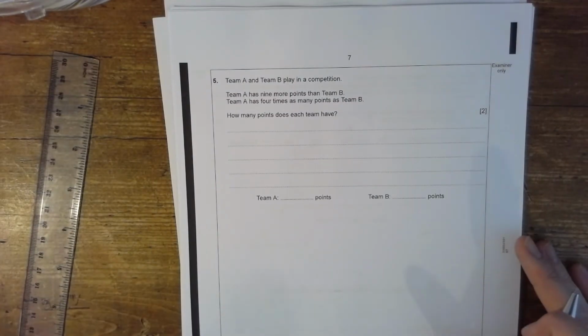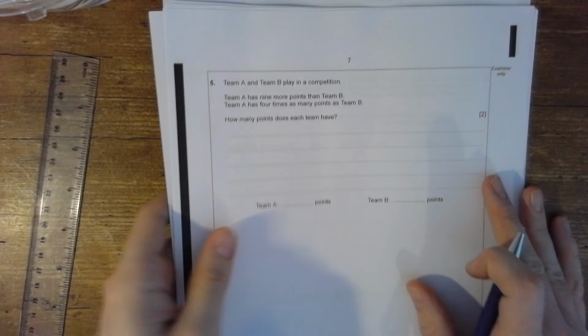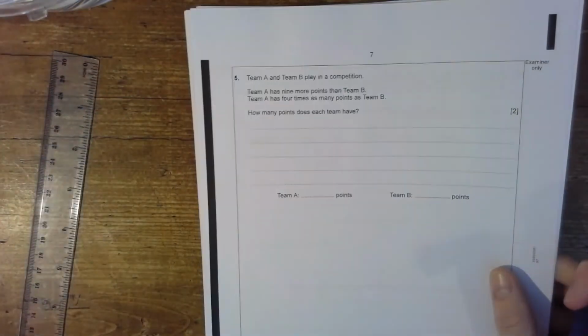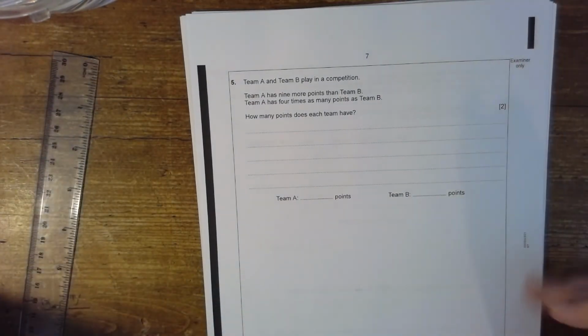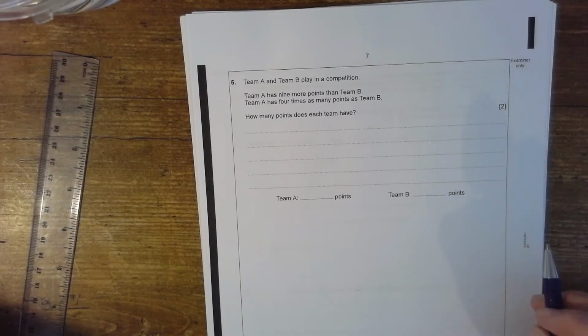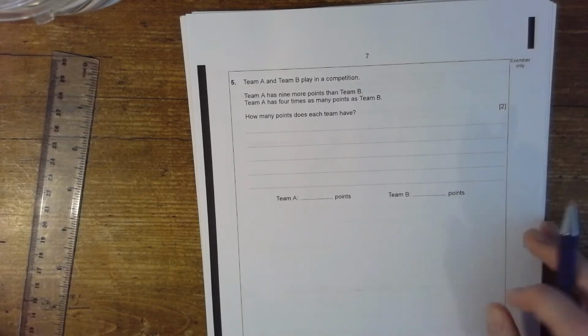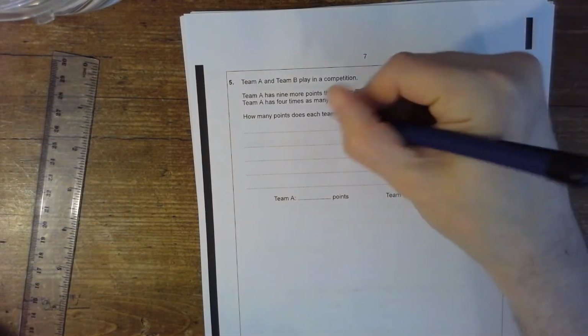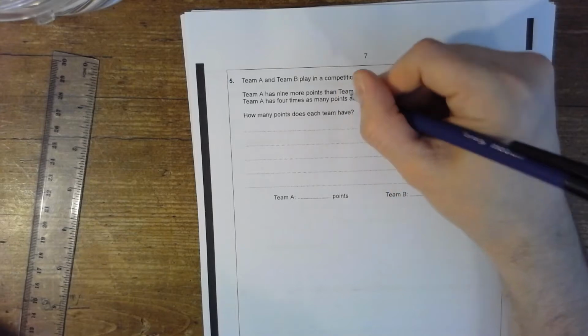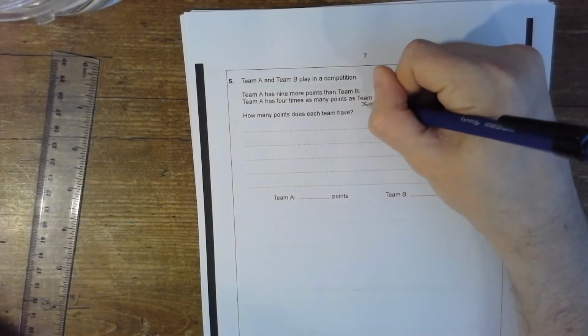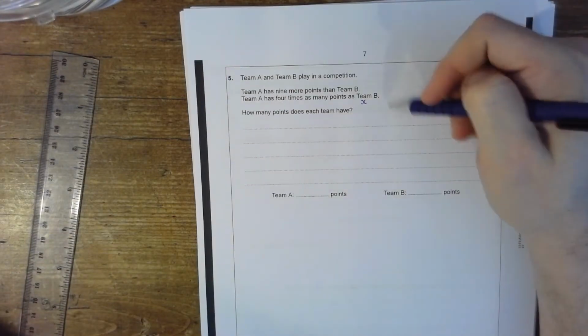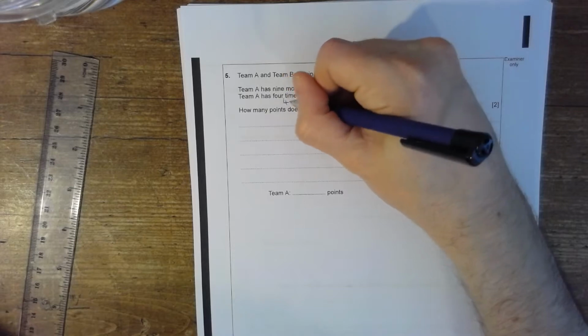Okay then. Question number 5. It says Team A and Team B play in a competition. Team A has 9 more points than Team B. Team A has 4 times as many points as Team B. How many points does each team have? Now, you could do this just through trial and improvement and just trying to guess a number. I'm going to say that B has got X amount of points. So A has got 4 times as many, so it has 4X.